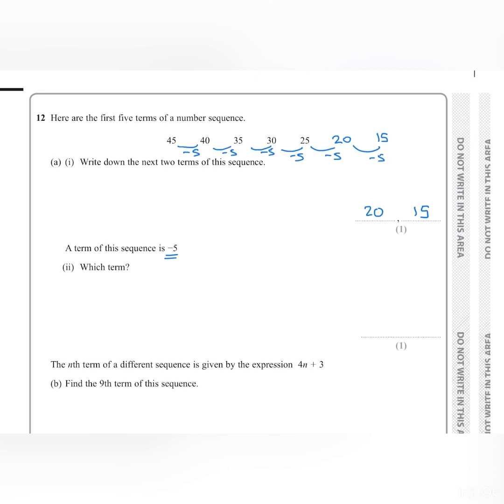Okay, it says a term of this sequence is -5. Which term is that? Okay, now if you look here, that's the first term, second term, third, fourth, fifth, sixth, and seventh. If you carry on going this way, it will be another -5, which is 10, another -5, which is 5, another -5, which is 0, and then another -5, which is -5. So what term is that? So that's 7, 8, 9, 10, 11. So that is the 11th term in this sequence.